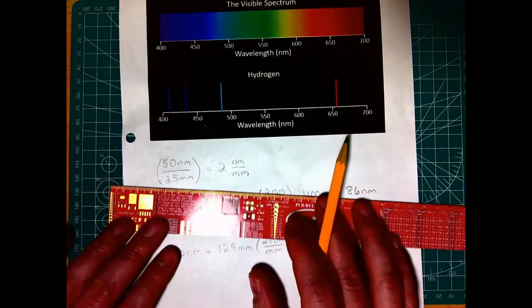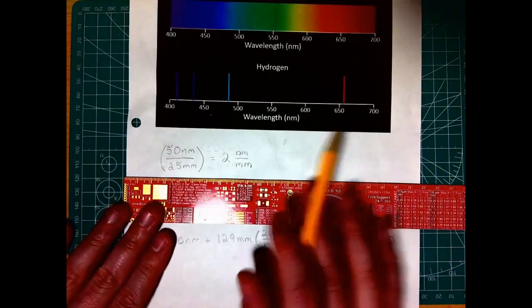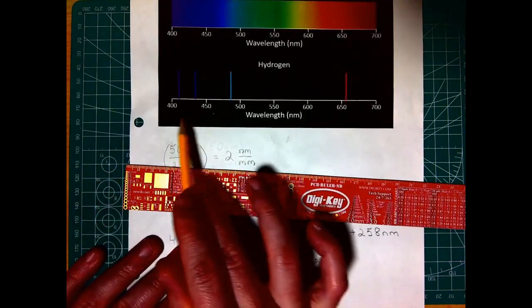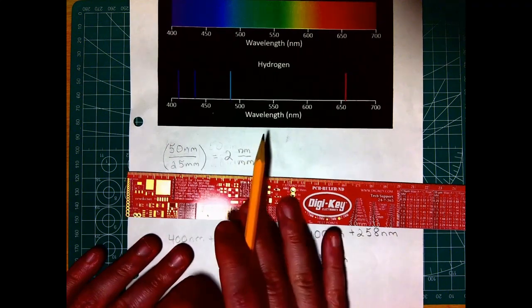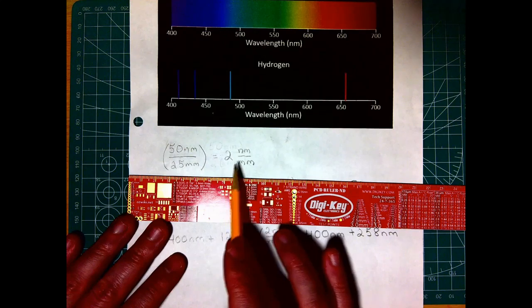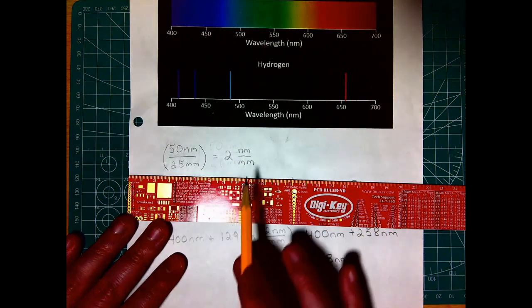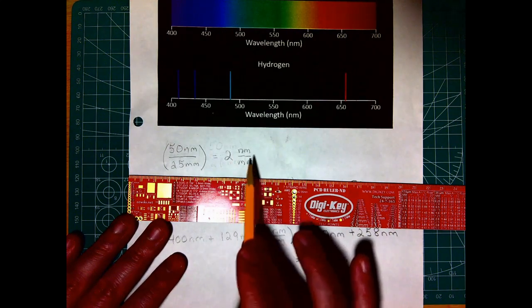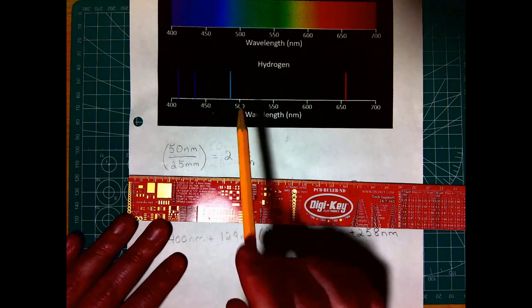Our conversion factor, therefore, is going to be the 50 nanometers, that's the difference between those 2 points, divided by 25 millimeters, or 2 nanometers per millimeter. And we have a very convenient conversion factor that we can use here.